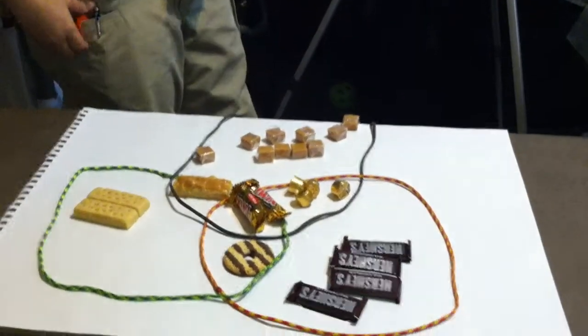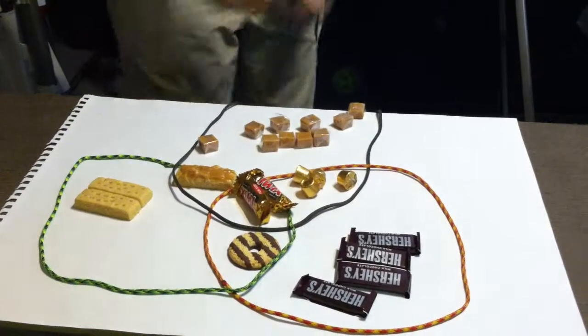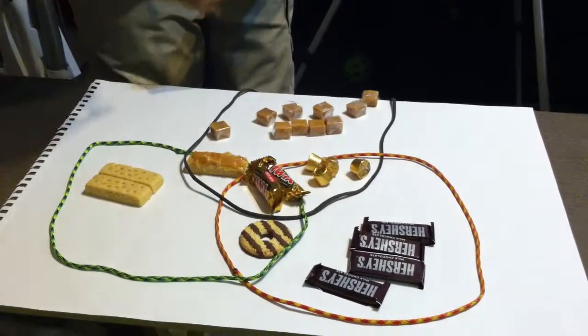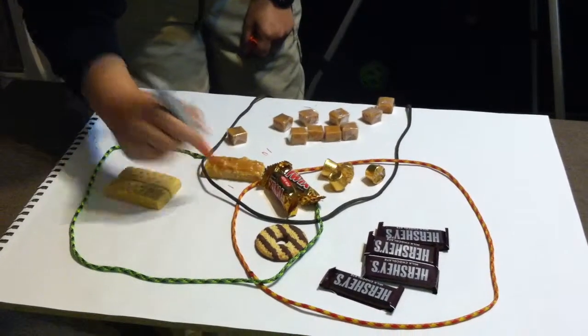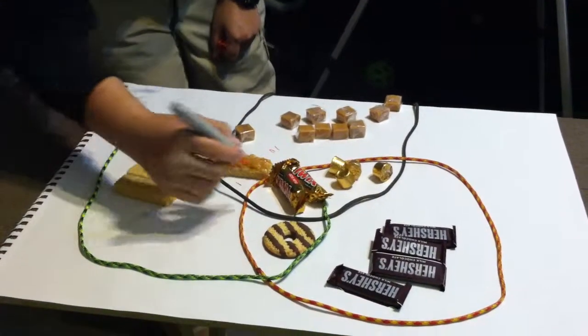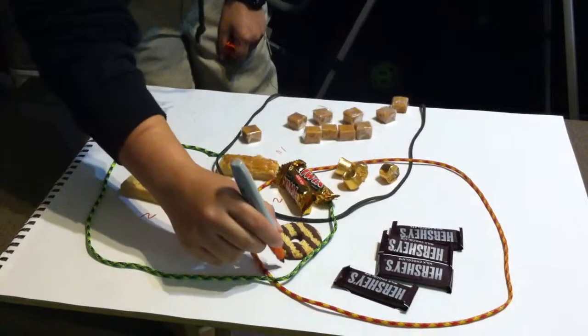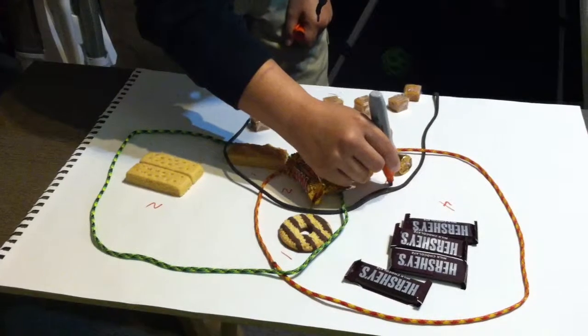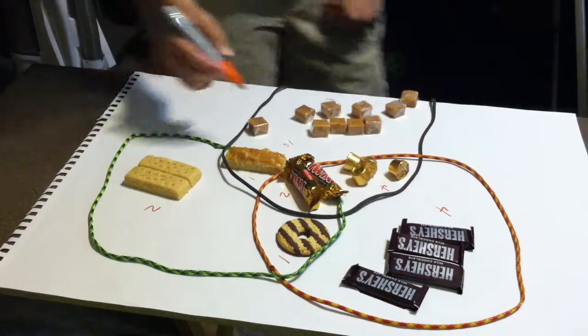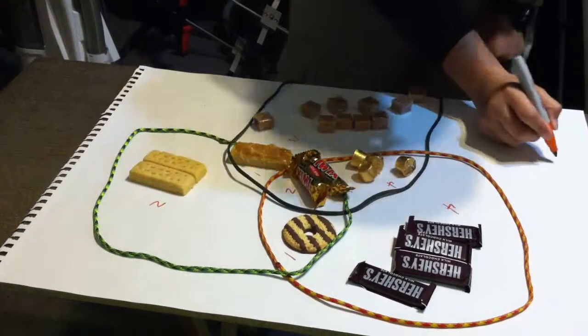Now doing all the math on that, we got to count all these. We know that we have 10 of these. We have 1 of these. We have 2 of these. 2 of these. 1 of these. 4 of these. And 4 of these. Now we're going to add all these up.